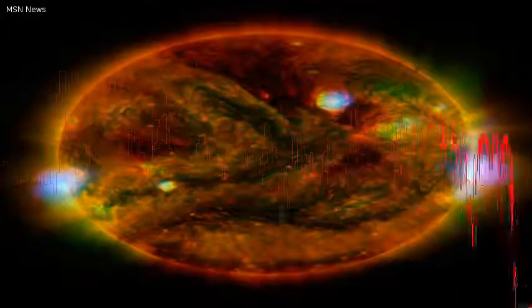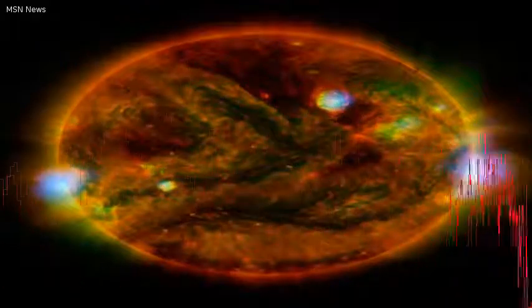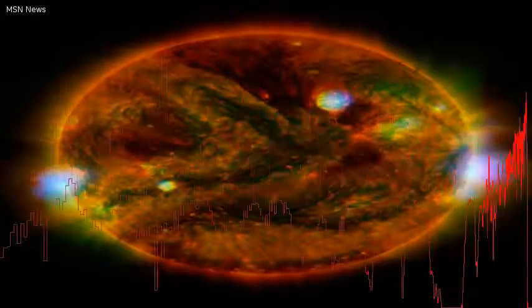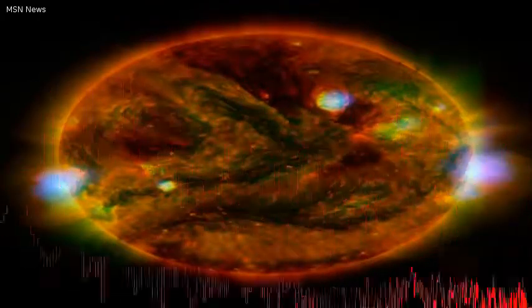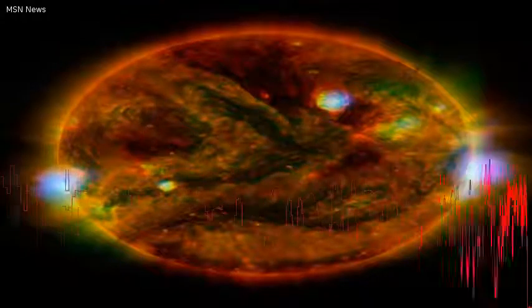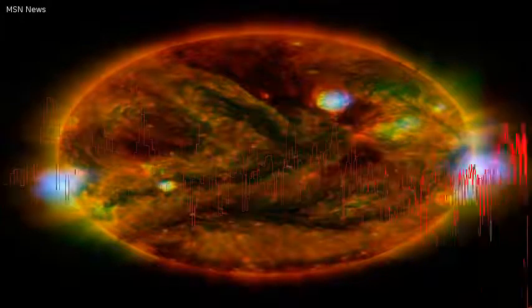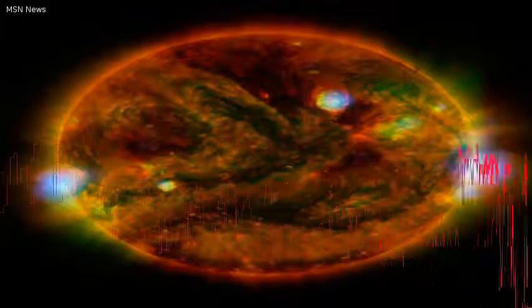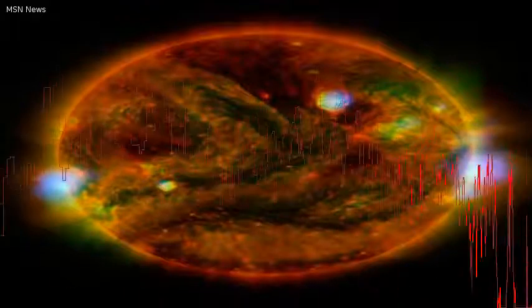The SDO isn't the only telescope NASA uses to study the Sun. There is also a mission called the Nuclear Spectroscopic Telescope Array, or NuSTAR, that studies the universe from space in high-energy X-rays. While its primary focus is not on the Sun, it does take photos of the microflares on the surface of the Sun.